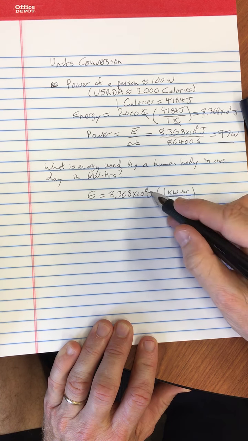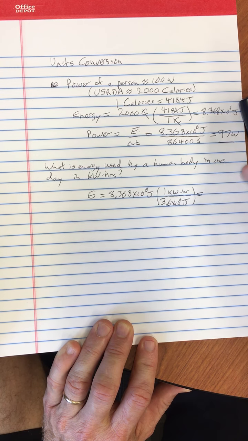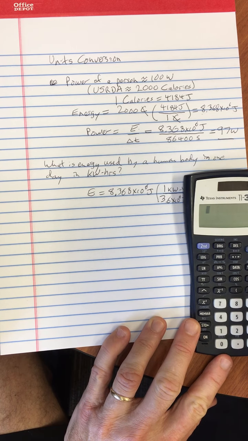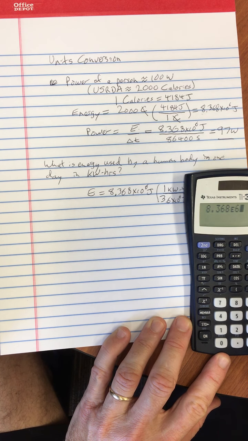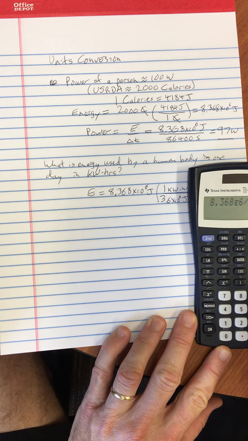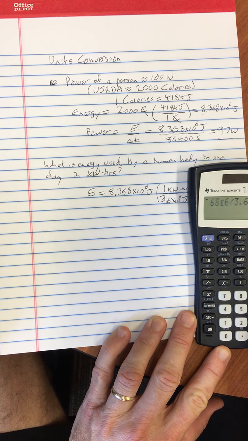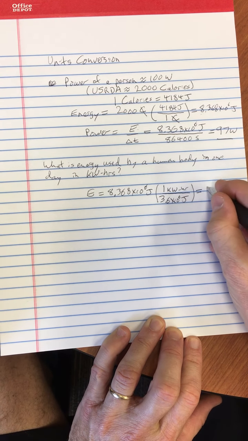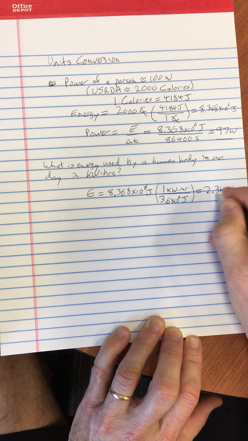So the joules again will cancel. The 10 to the 6 will also cancel, and that will end up then just giving me 8.368 times 10 to the 6 divided by 3.6 times 10 to the 6, and that gives me just 2.3 kilowatt hours.